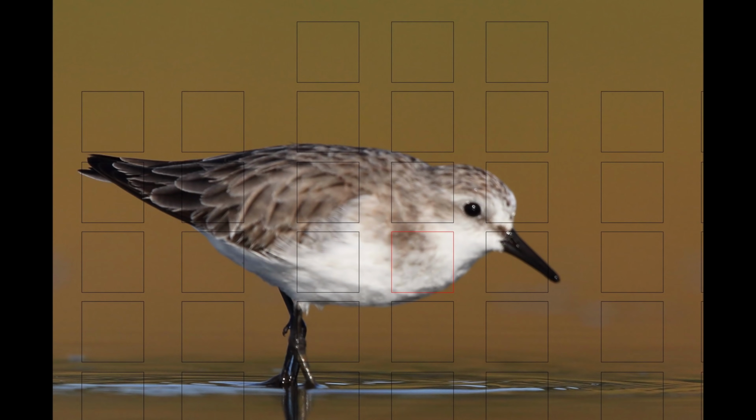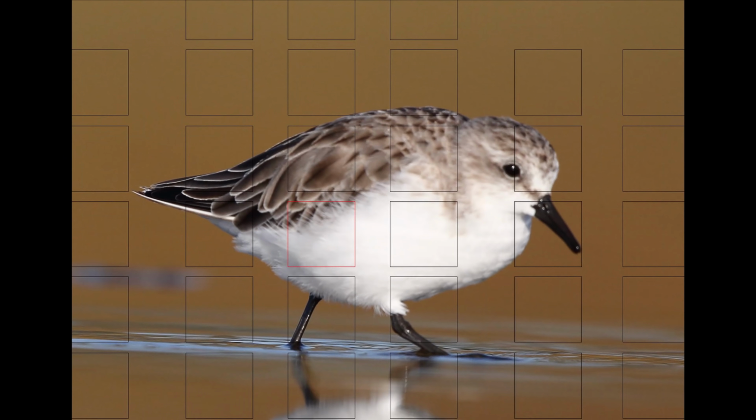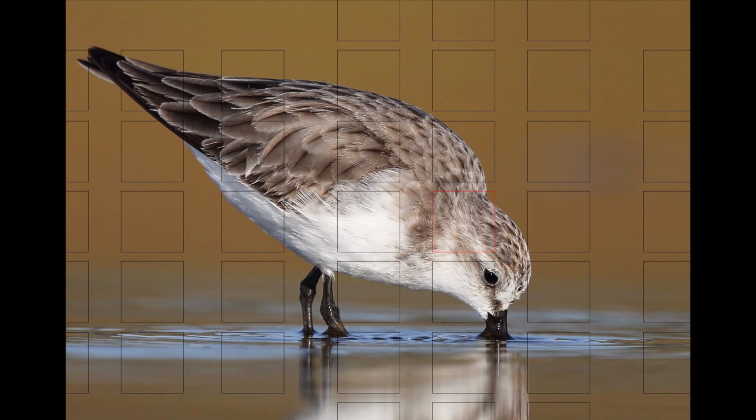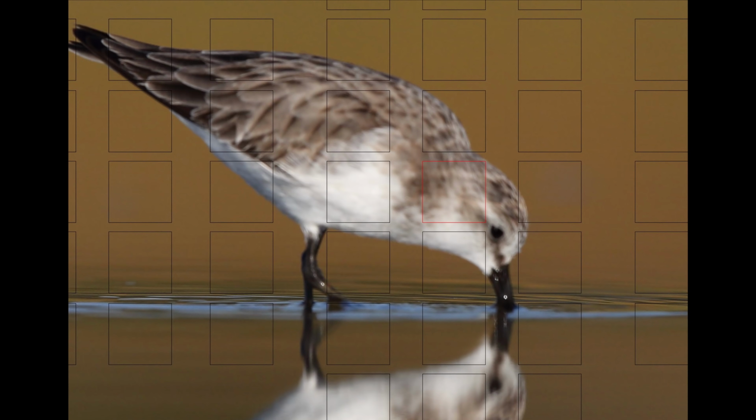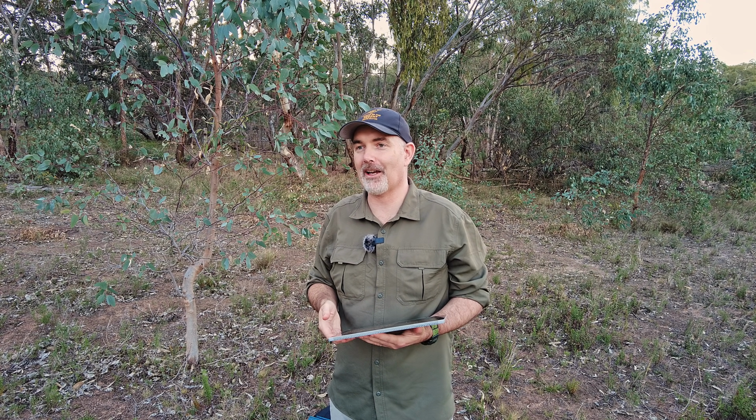And we can see on the screen, here's a shot of a red-necked stint, focus points on the bird, but the bird's just completely soft. And then another shot in the series, the bird's now got its head in the water, it's feeding, nice and sharp. Then another one, the bird was coming directly at me, focus point on the head, but the bird's soft. So who knows what I'm doing wrong here, whether it's me, the camera, or a combination of both.